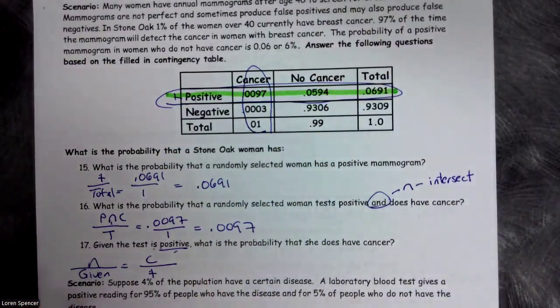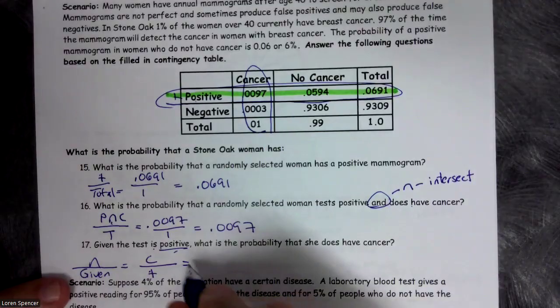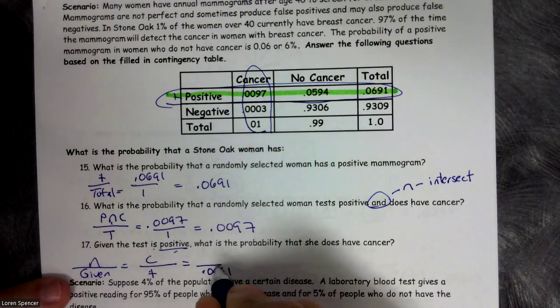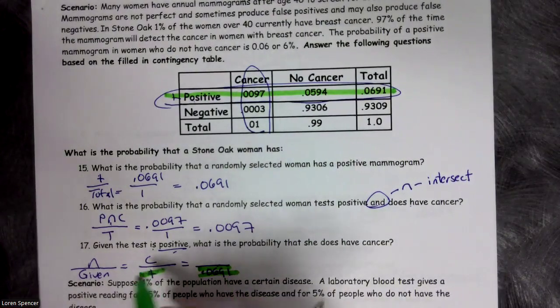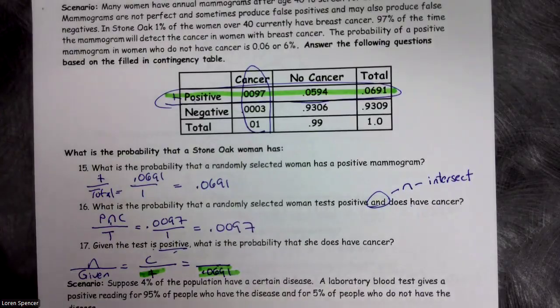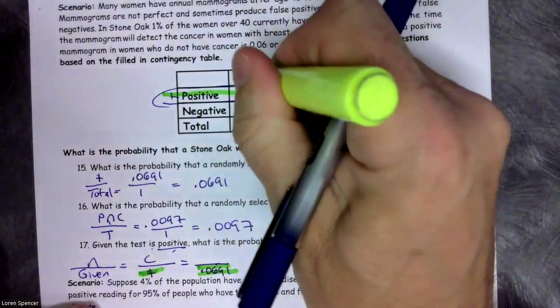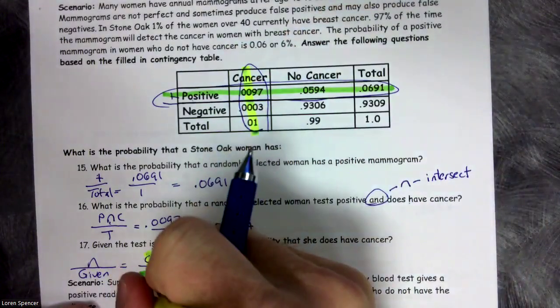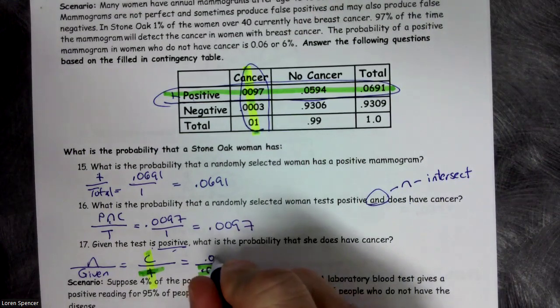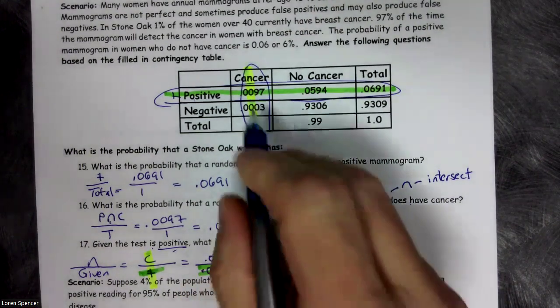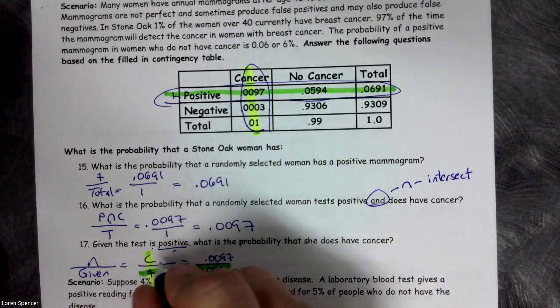It intersects at 0.0097. That's where the intersection is because this is cancer and positive. So there's my fraction. And 0.0097 divided by 0.0691 equals 0.1403. And we can just truncate at 4 places.